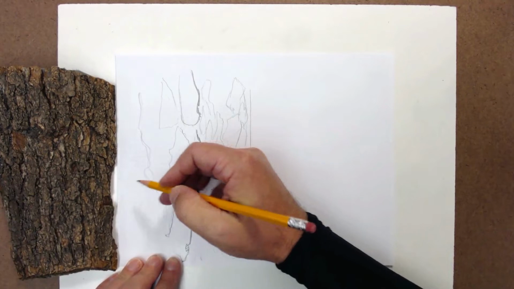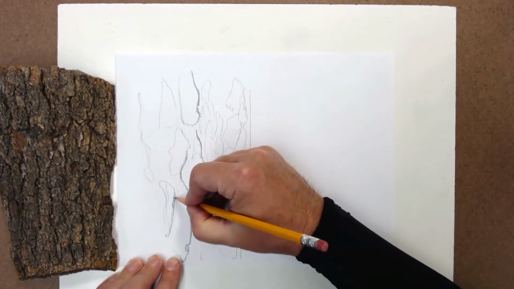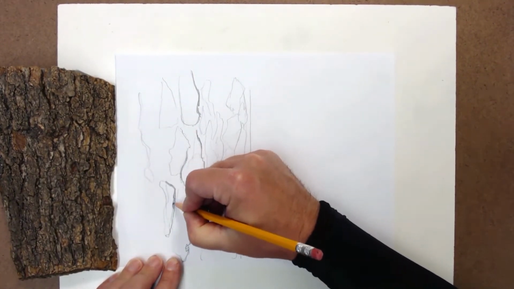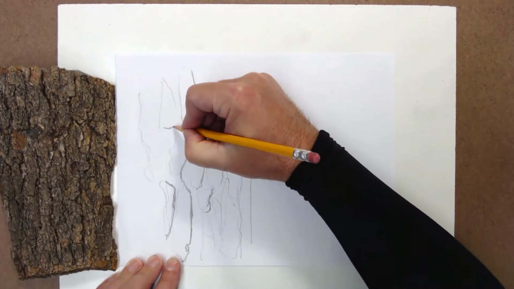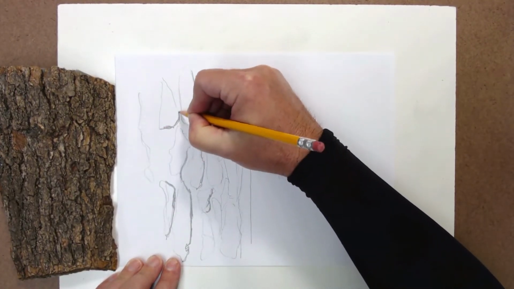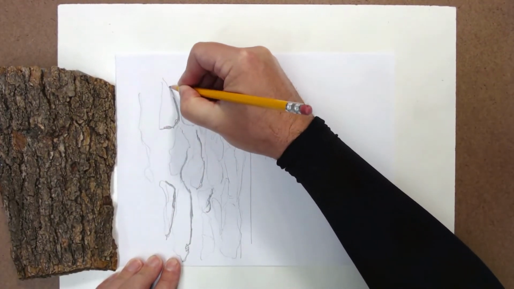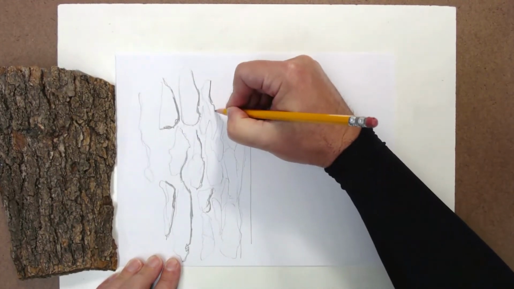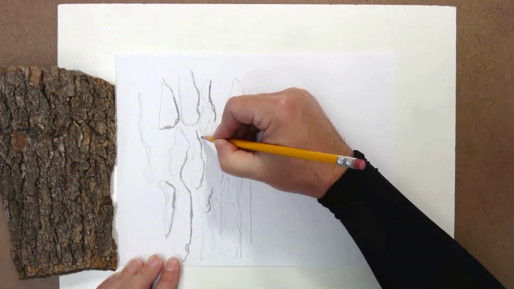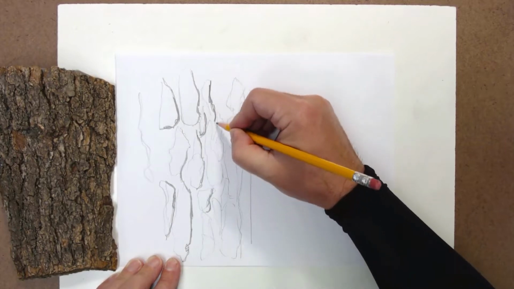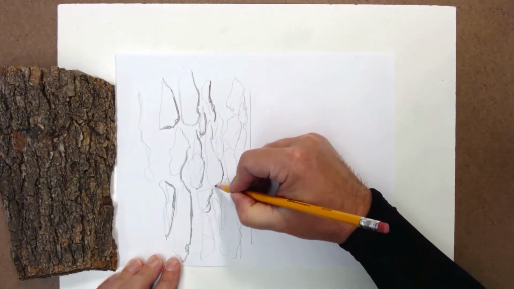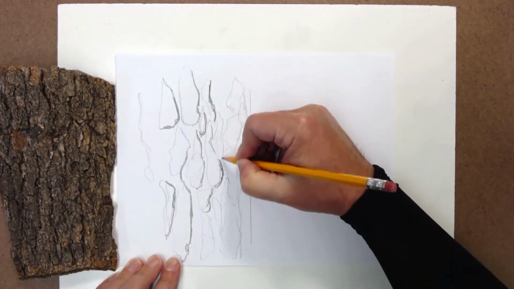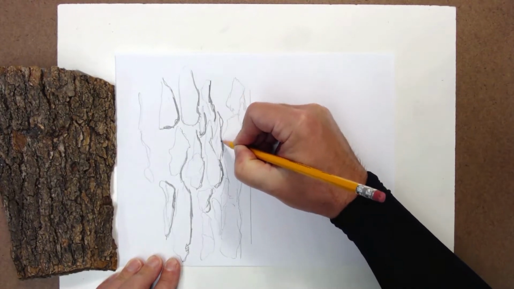And you'll see that this is almost like a fractal in that it just gets smaller and smaller and smaller, and yet stays the same all the time, right? As small as it gets, it's just the same version of itself. So I'm really emphasizing some of the shadow on some of these main structures of the bark. That's how I might handle this.